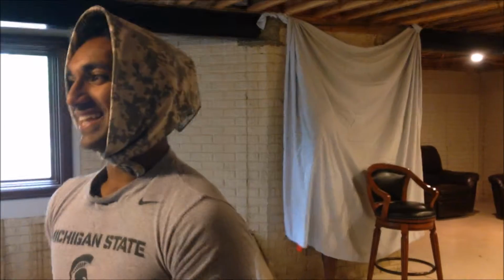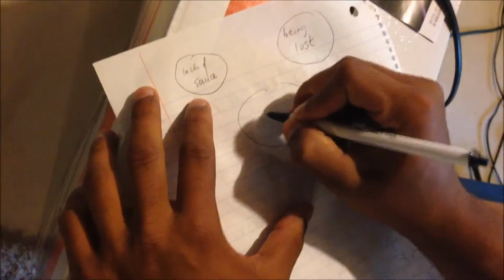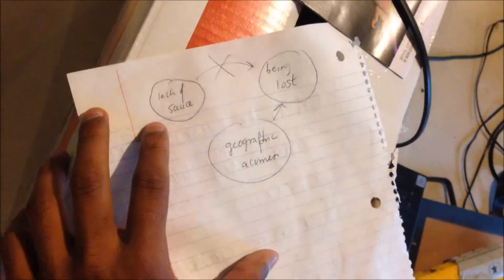Now, we're trying to figure out if the lack of sauce causes one to be lost. And as we all know, as any human who is not on drugs knows, lack of sauce has nothing to do with being lost. It has nothing to do with geographical knowledge. So lack of sauce has nothing to do with it. It's actually more of geographical acumen, which affects whether or not you're going to be lost. So the lack of sauce is not related. The geographic acumen is a confounding variable.